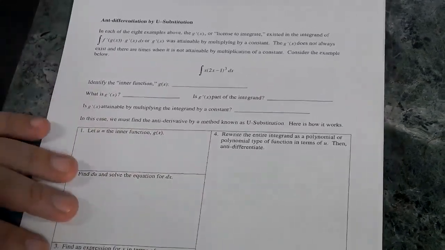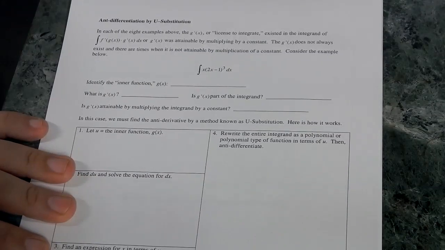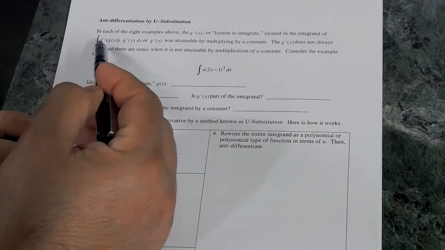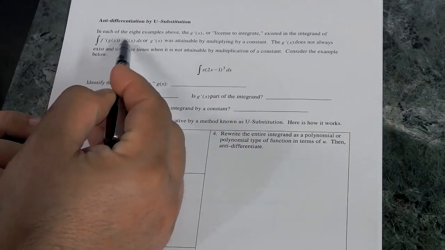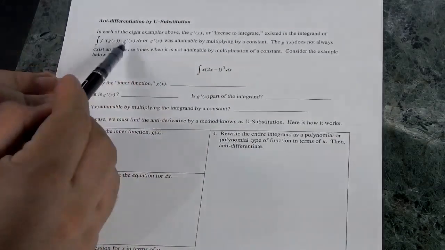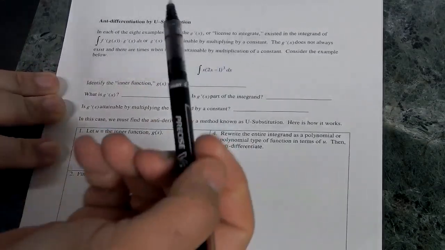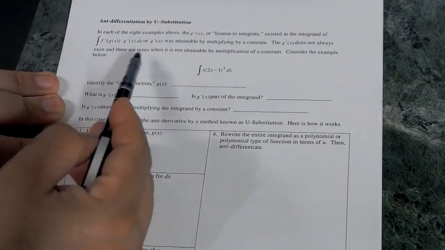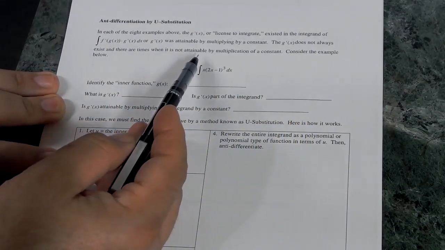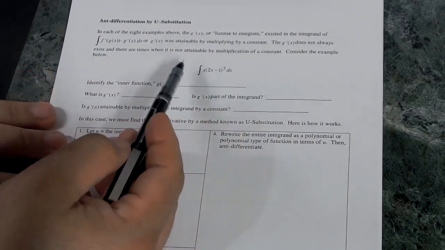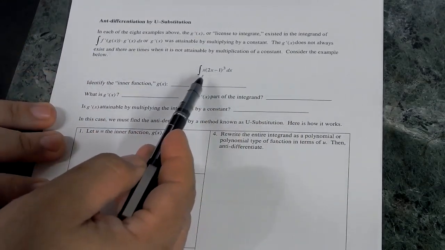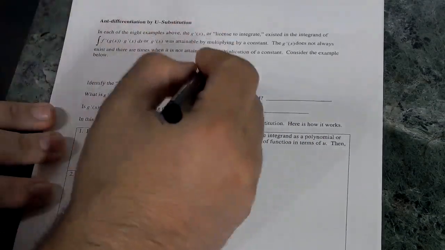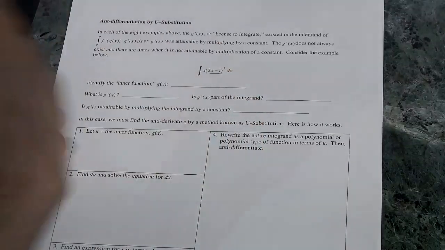So this is u substitution. Here are some examples of the integral of f prime of g of x times g prime of x, which means that the derivative is inside. This g prime does not always exist, and therefore it's not attainable by multiplying something. So take a look at this equation here, the integral of x times (2x minus 1) cubed dx. The inner function here is your 2x minus 1.